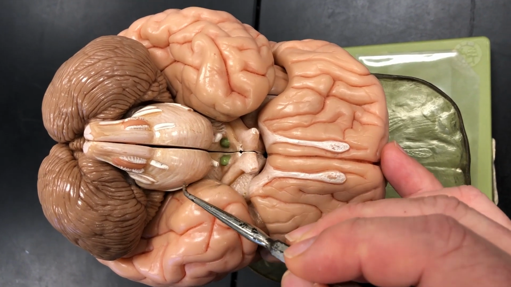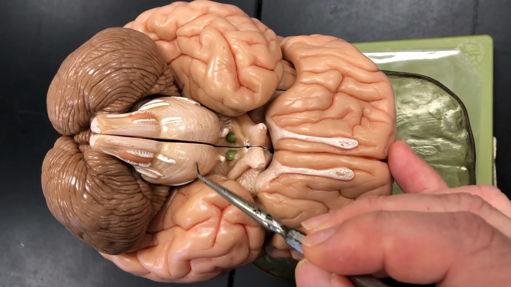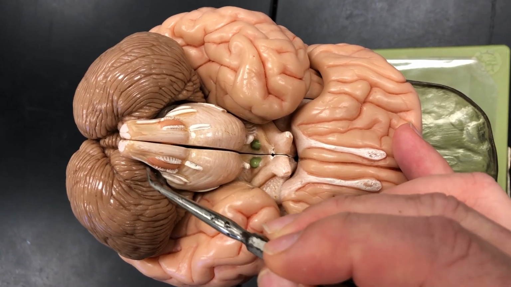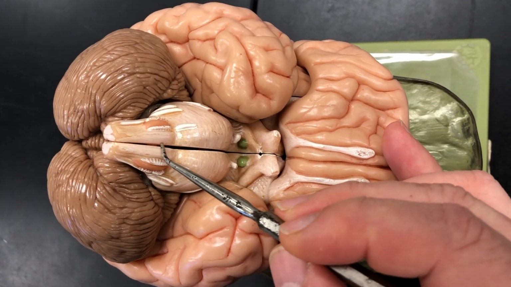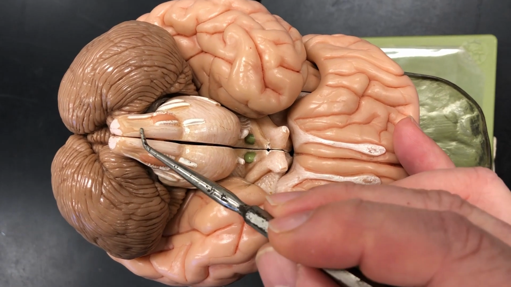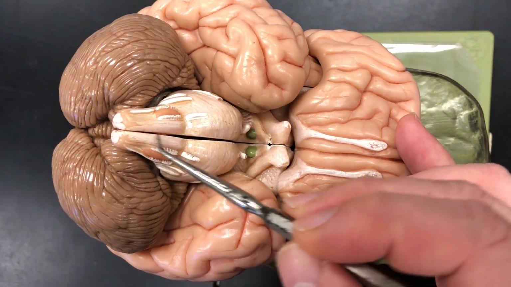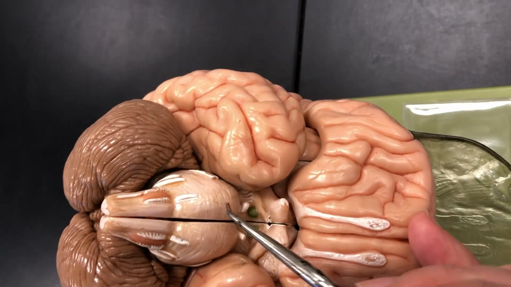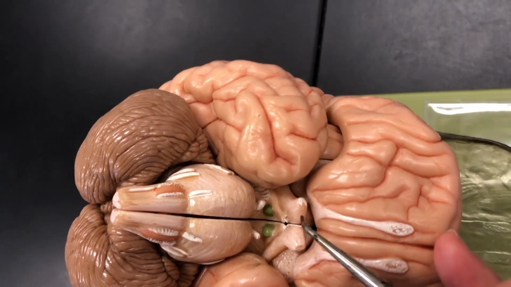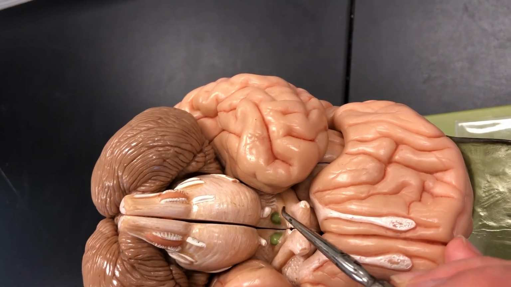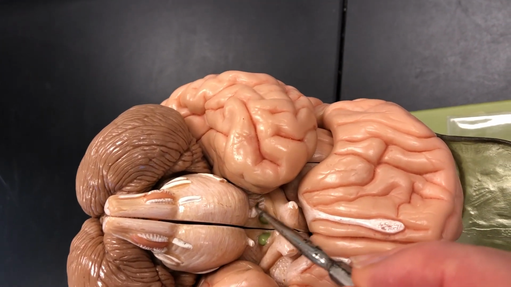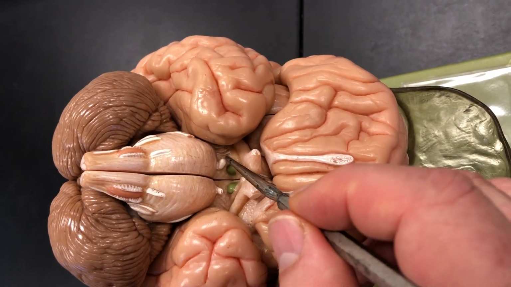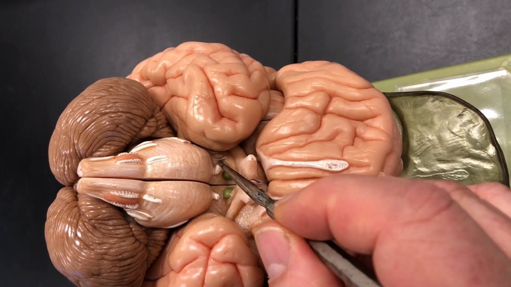This is the pons. This is the medulla oblongata. And this thicker area of the medulla oblongata, these are called the pyramids of the medulla oblongata. Holding the pons onto the cerebrum, this area in here, you can see it's kind of stripy, that's called the cerebral peduncle. It's part of the midbrain.